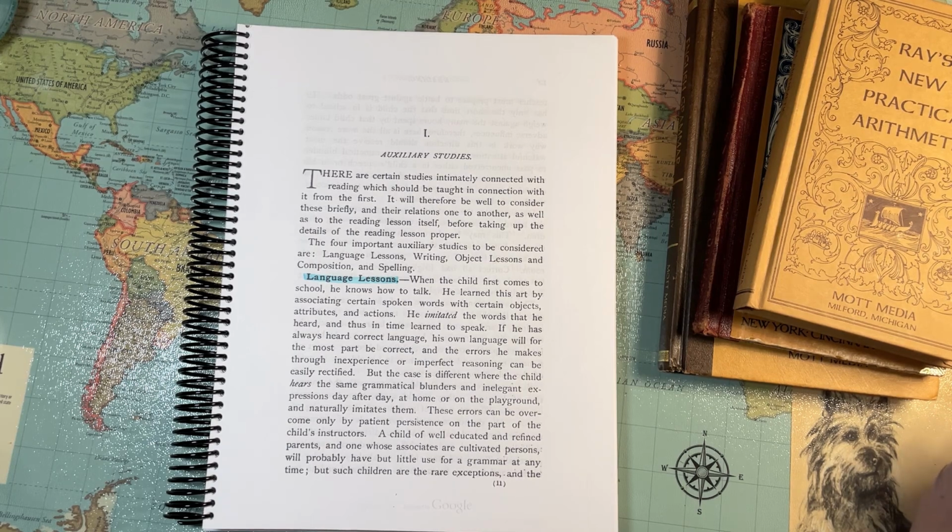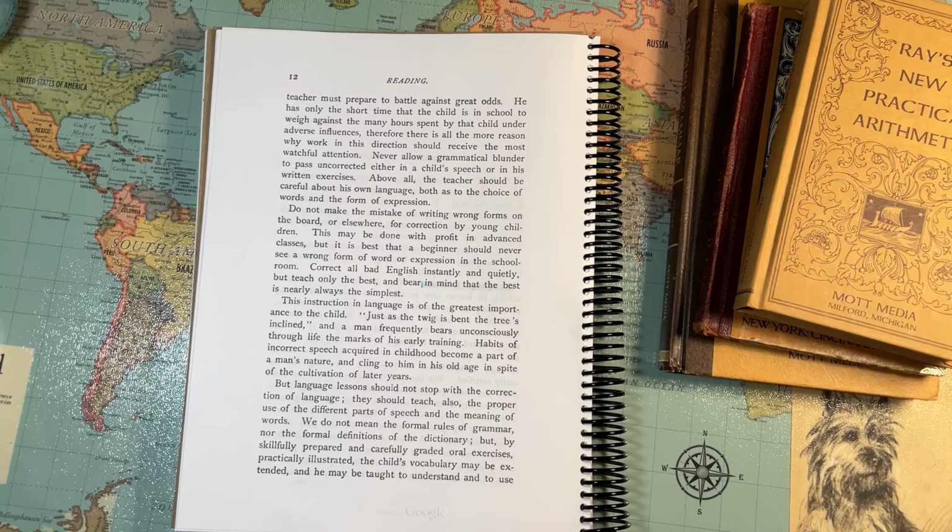But the case is different where the child hears the same grammatical blunders and inelegant expressions day after day, at home or on the playground, and naturally imitates them. These errors can be overcome only by patient persistence on the part of the child's instructor. A child of well-educated and refined parents and one whose associates are cultivated persons will probably have but little use for grammar at any time, but such children are the rare exceptions, and the teacher must prepare to battle against great odds. He has only the short time that the child is in school to weigh against the many hours spent by that child under adverse influences. Therefore, there is all the more reason why work in this direction should receive the most watchful attention.